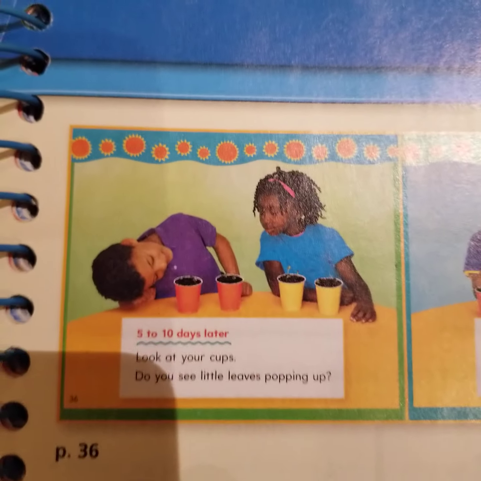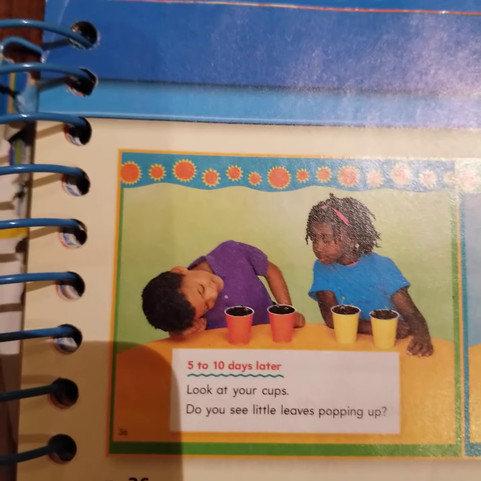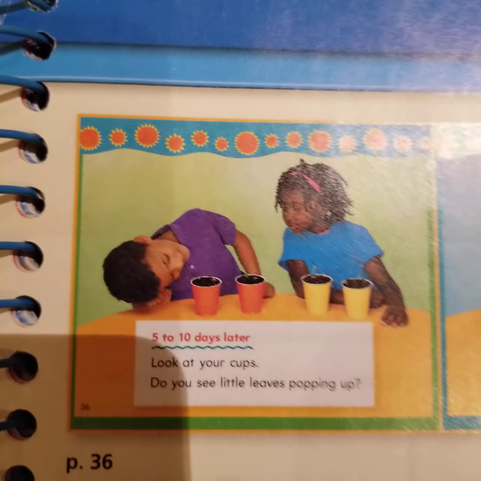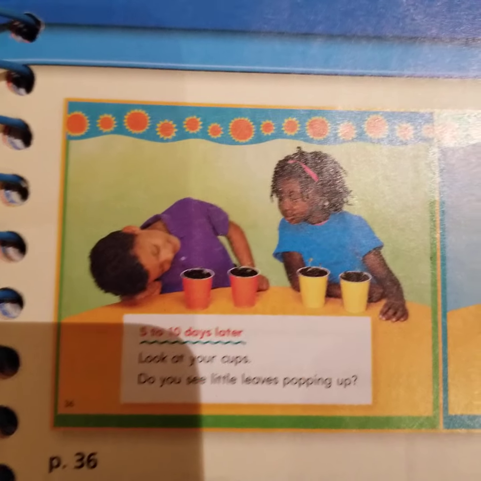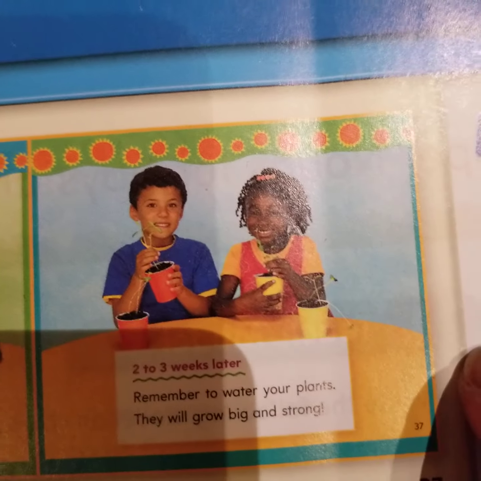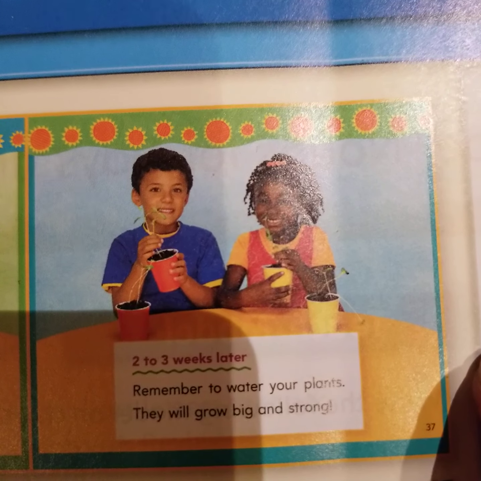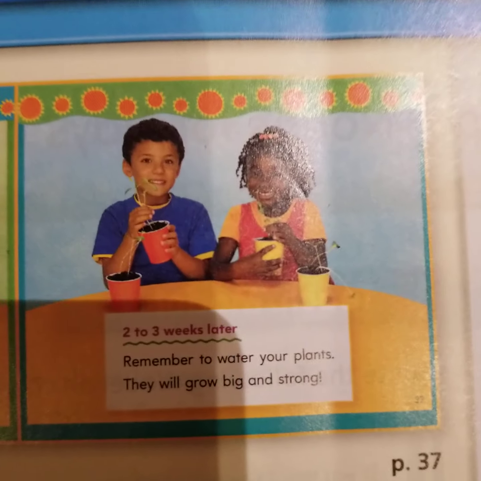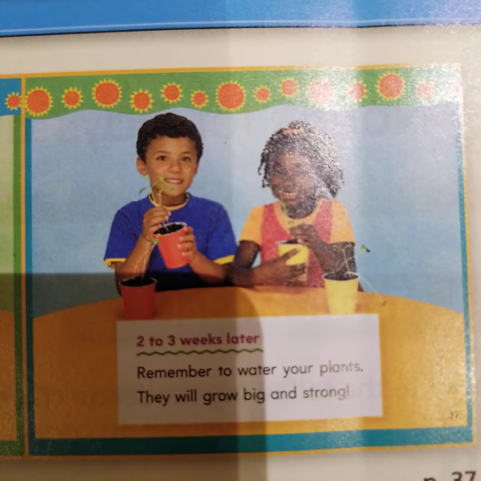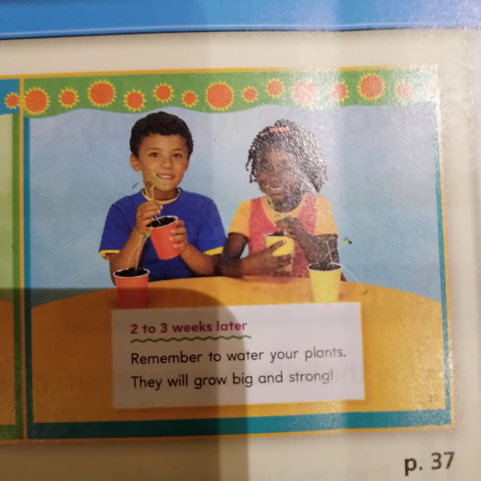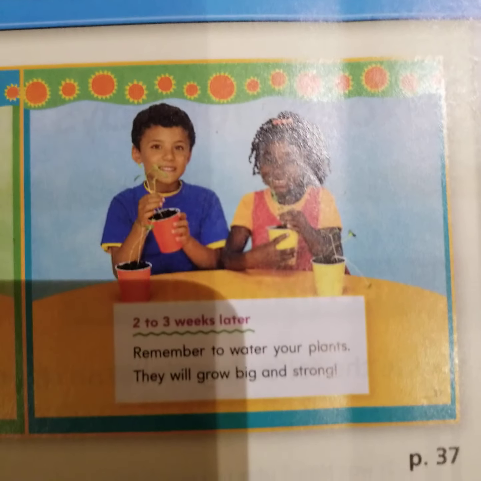Do you remember from our other story, from Zinnia's story? What did she see popping up? Sprouts, correct. She saw sprouts popping up. Same thing. And our last page, 2 to 3 weeks later, remember to water your plants. They will grow big and strong. And we see their little plants in there.